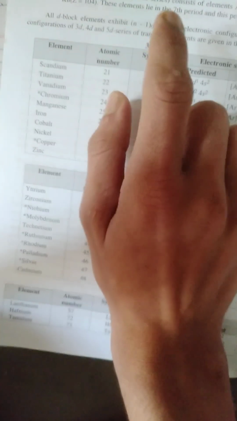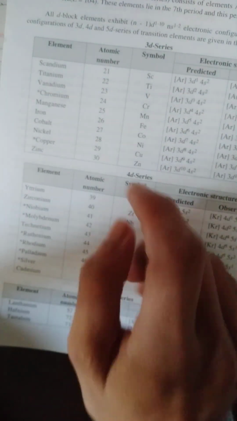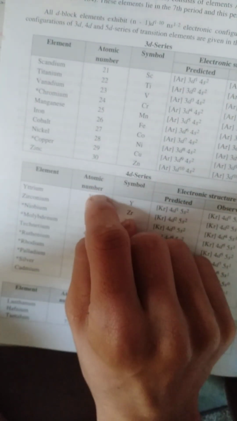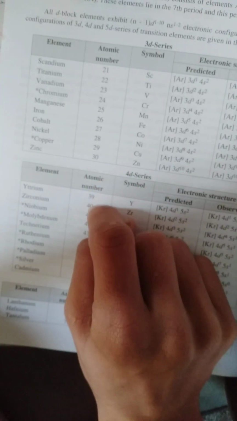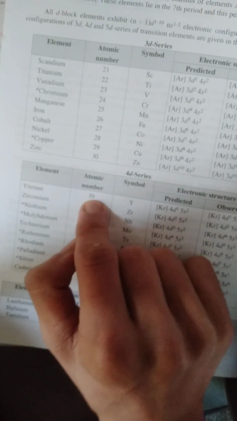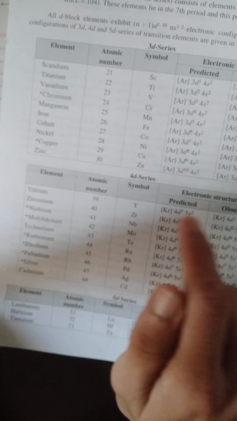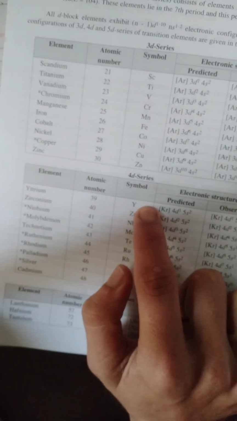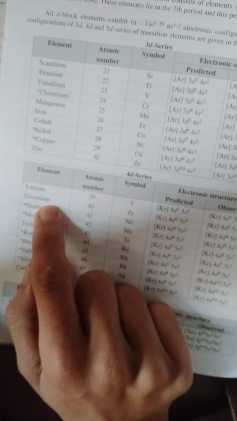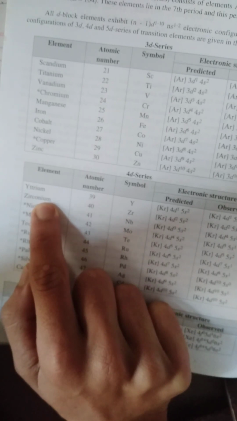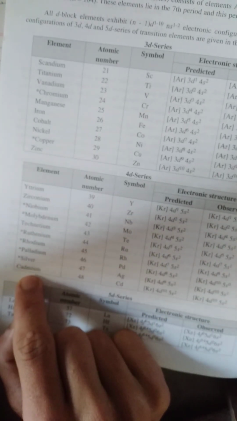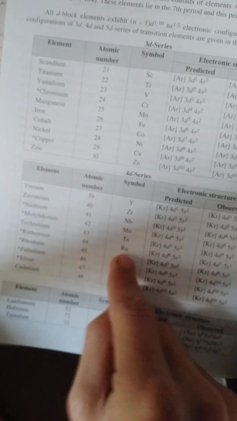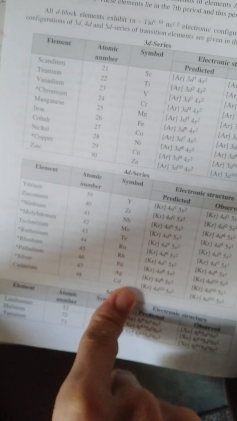We have already studied that Z is the atomic number. These elements are in the 4d series, and their symbols are yttrium Y, zirconium Zr, up to cadmium Cd.